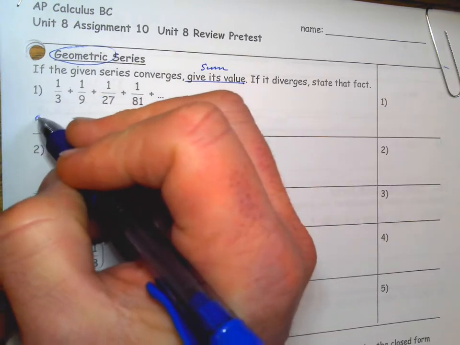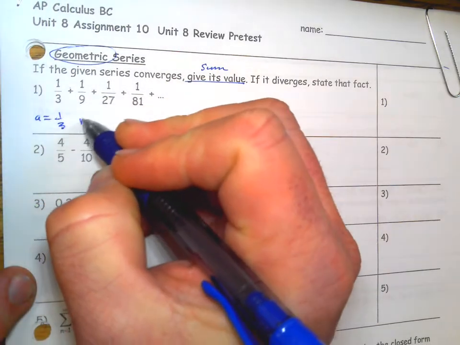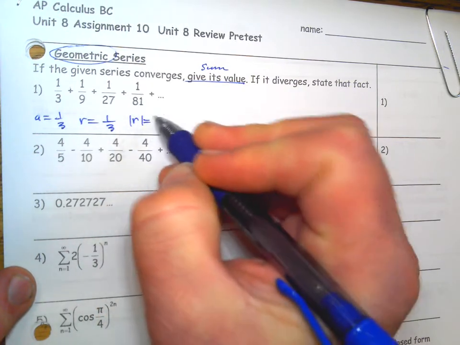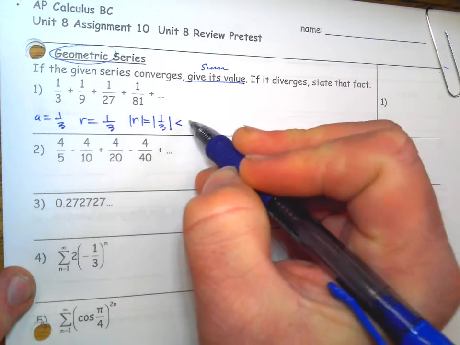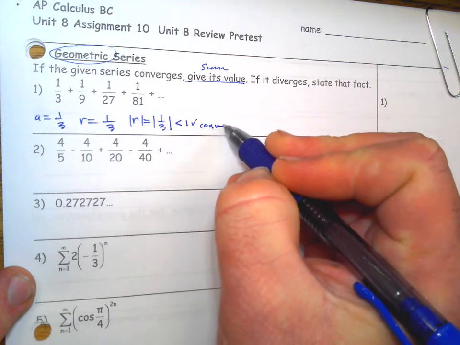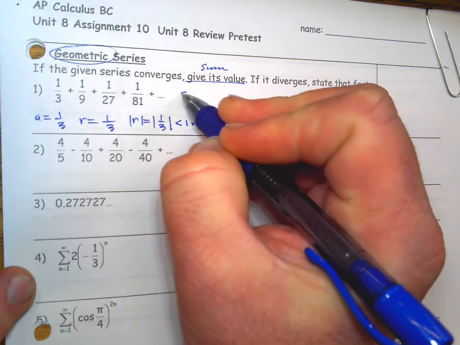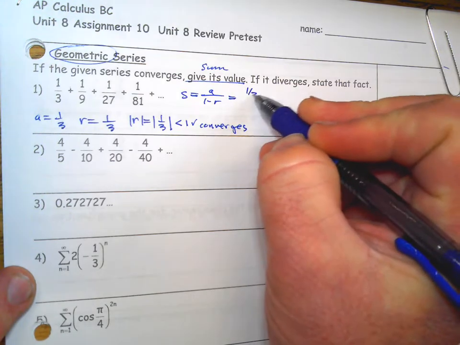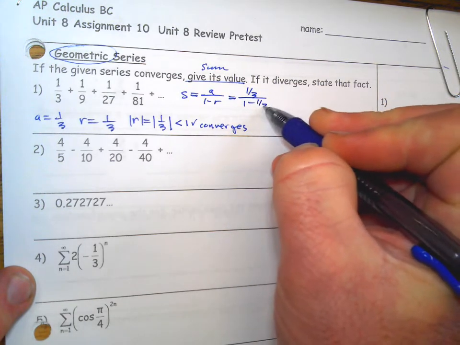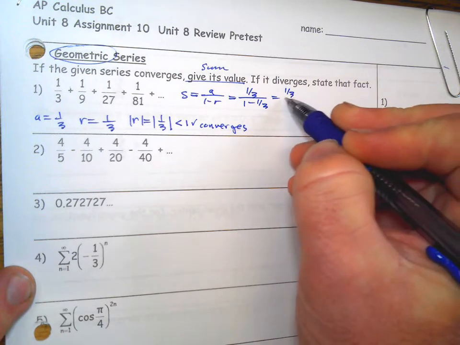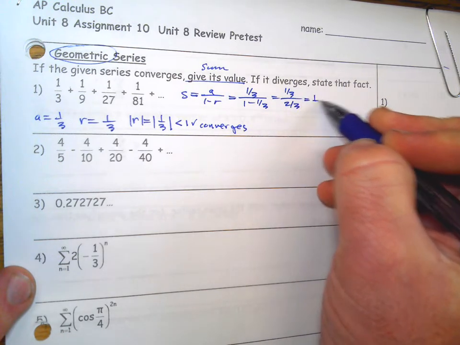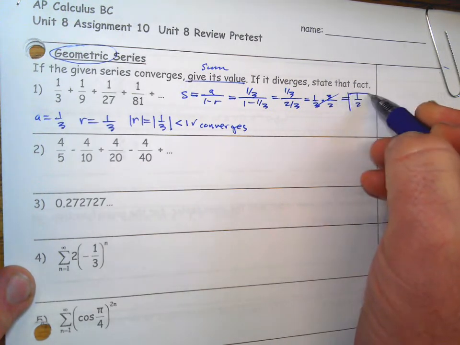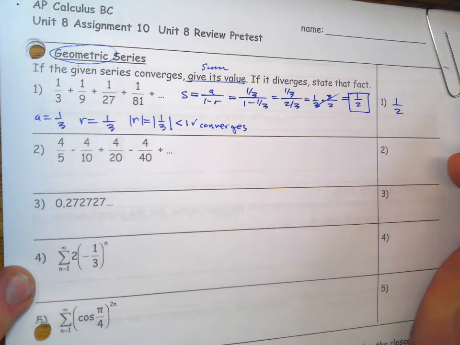So this one, the A value is 1/3. The R value is 1/3. You need to show that you've checked whether the absolute value of R is less than 1. That needs to be in your work. So the sum equals A over 1 minus R. So that's 1/3 over 1 minus 1/3, 1/3 over 2/3, 1/3 times 3/2. The answer is 1/2. That's the work you need to show.